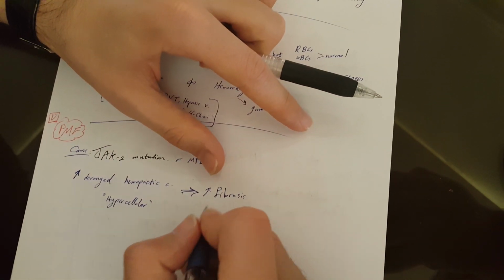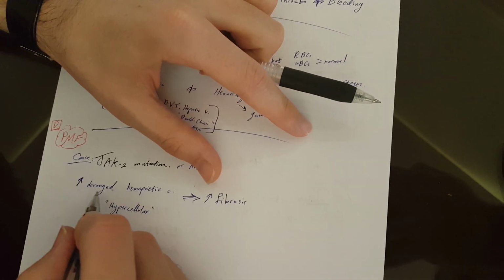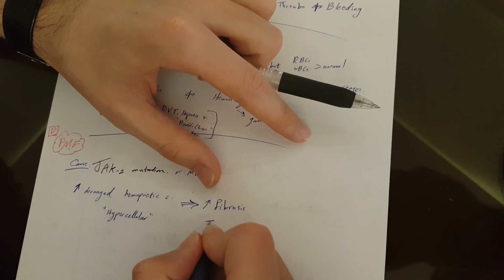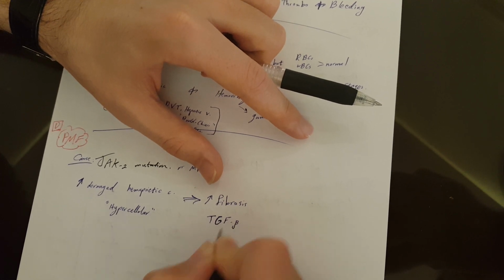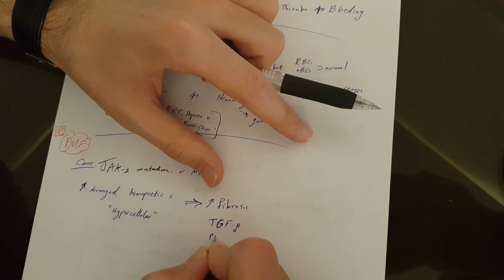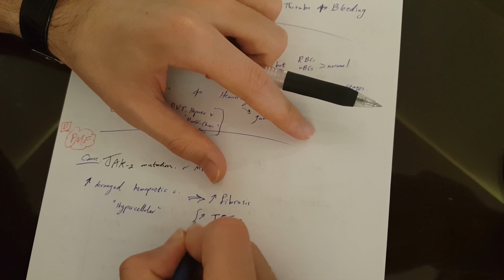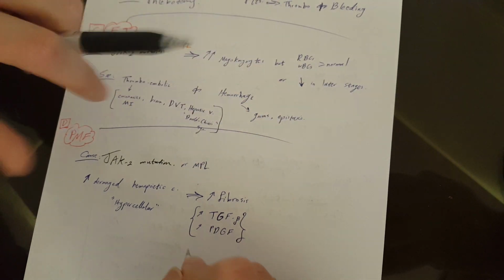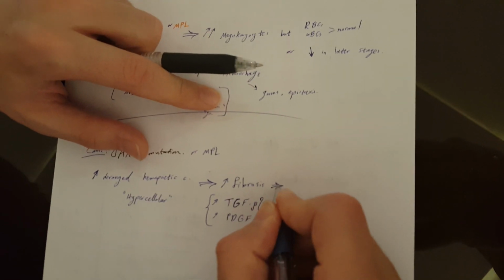Okay, what is this fibrosis caused by? What do the fibroblasts secrete? TGF-beta, transforming growth factor beta, or platelet-derived growth factor. So there are too many fibroblastic factors. Okay, what does it cause?